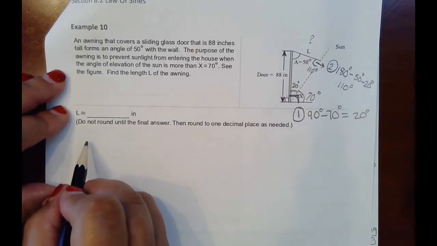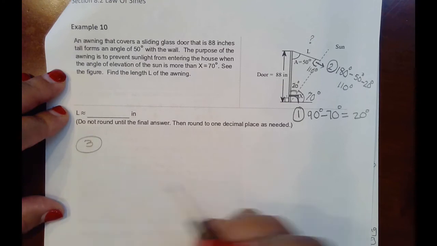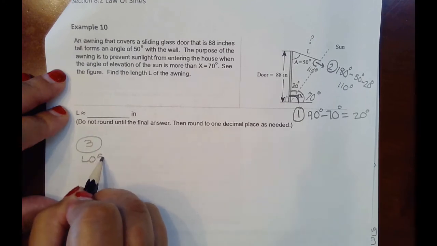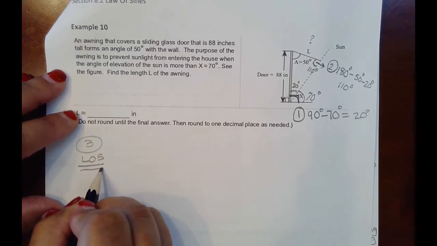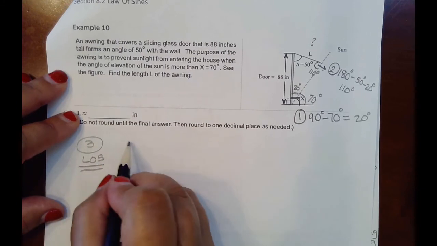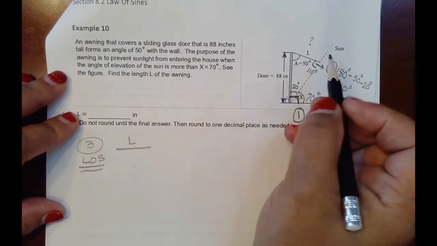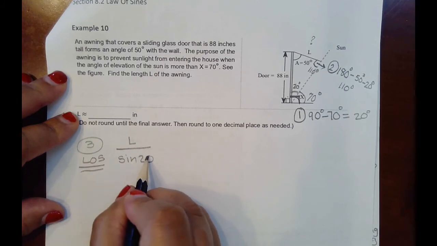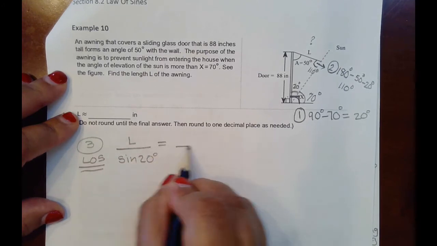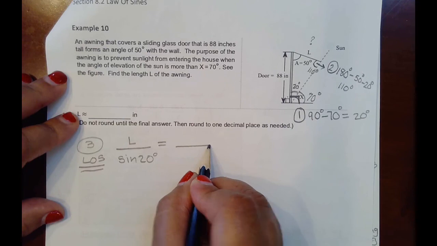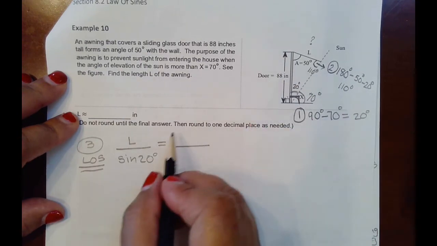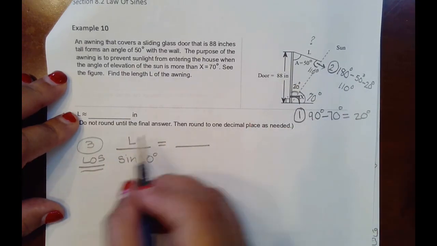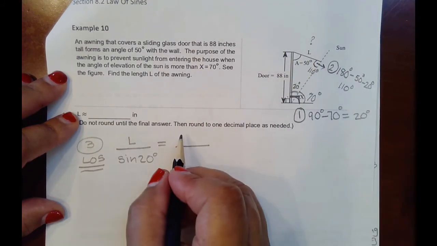So for step 3, now I can use law of sines, and I'm going to do the side I'm looking for paired with the angle that's across from it, which is a 20-degree angle. Then I'm going to do the 110 and the 88. I'm doing sides at the top. L represents the length of a side.